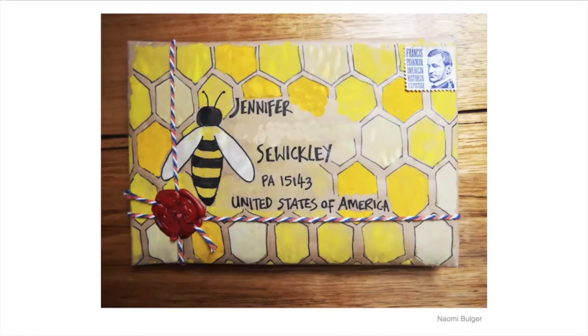This is a great example of a simple piece of mail art. The artist has drawn a picture on the envelope. She's wrapped it up and stamped it with some twine and some wax and sent it to a friend. That would be a nice thing to get in the mail.